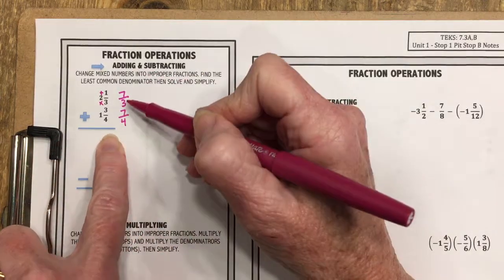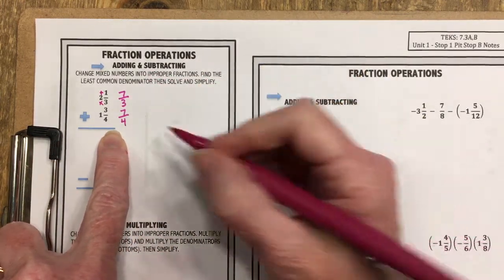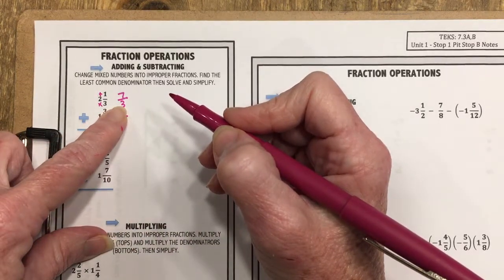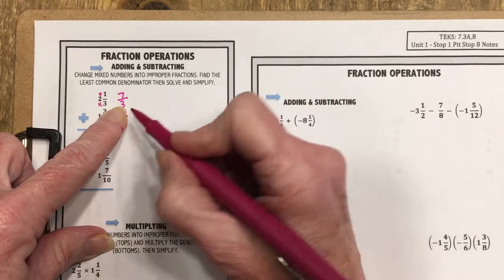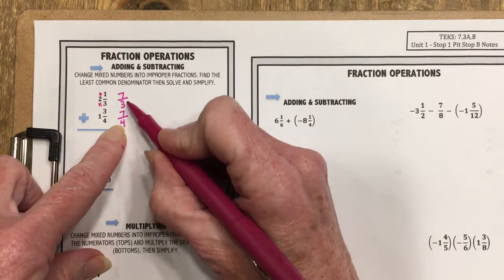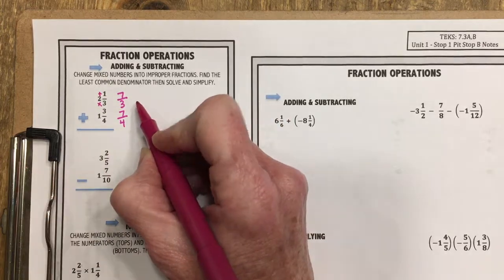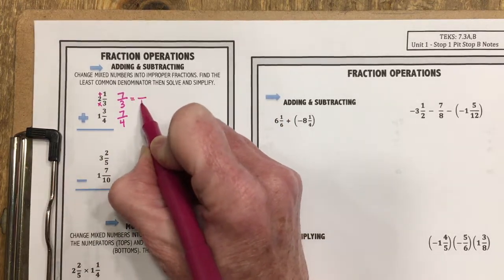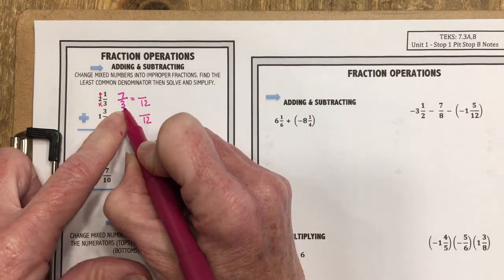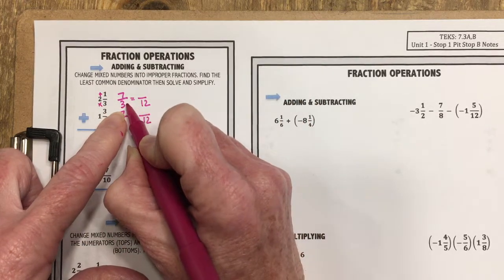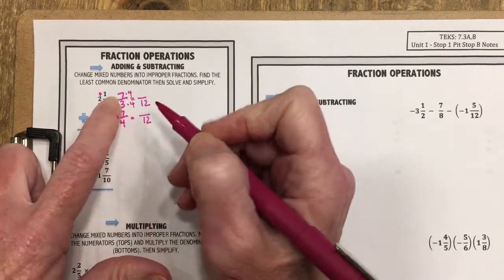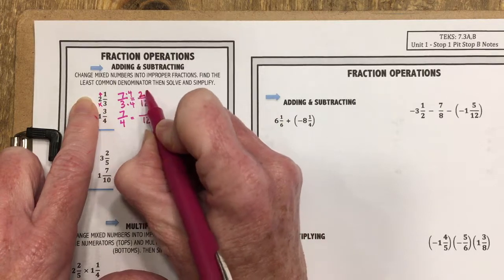All right, so then my least common denominator is the least common multiple of 3 and 4. So I had a list of multiples of 3: 3, 6, 9, 12. Okay, I'm looking for the multiple that they have in common. Well, 4, 8, 12, they both have 12 in common, so that's going to be my common denominator. So if I'm going to change this to a denominator of 12 and this to a denominator of 12, okay, what am I multiplying 3 by in order to make it 12? Multiplying by 4. If I multiply the bottom by 4, I have to multiply the top by 4. So 7 times 4 is 28.